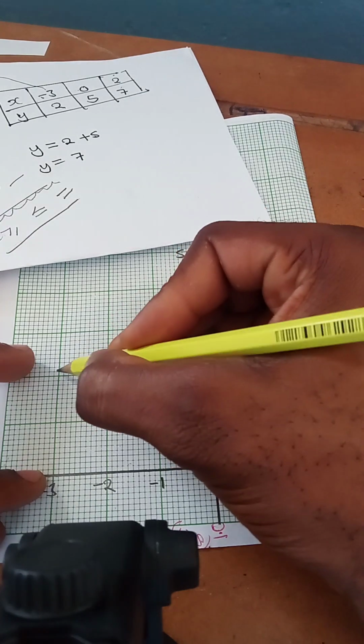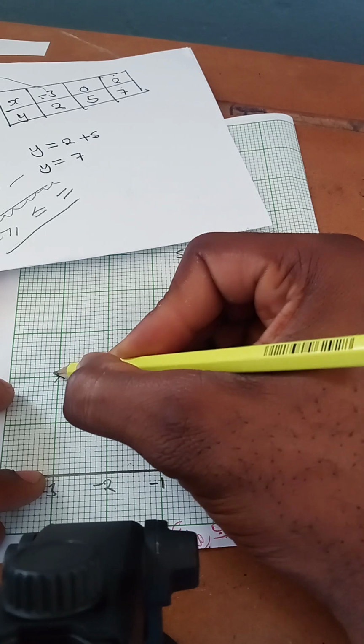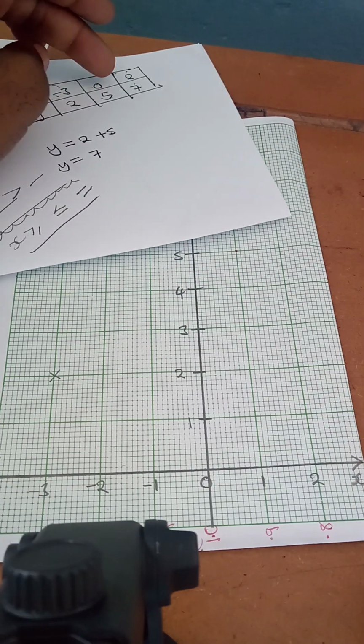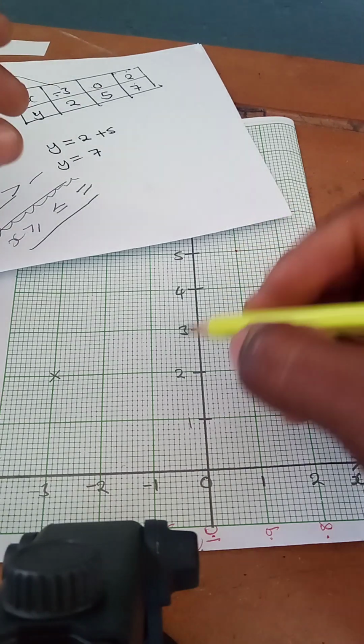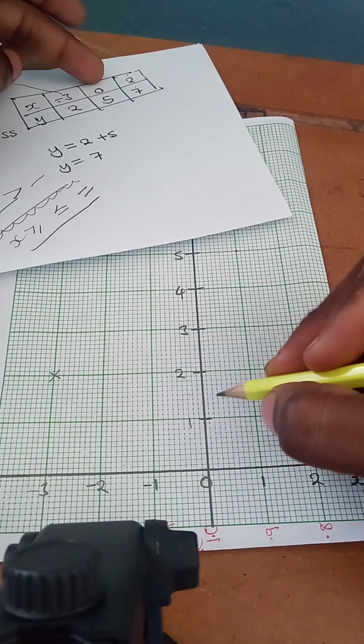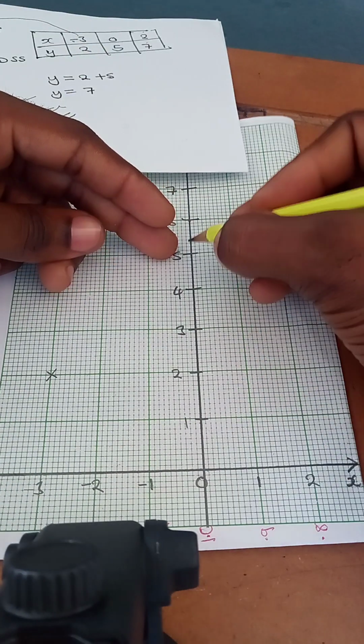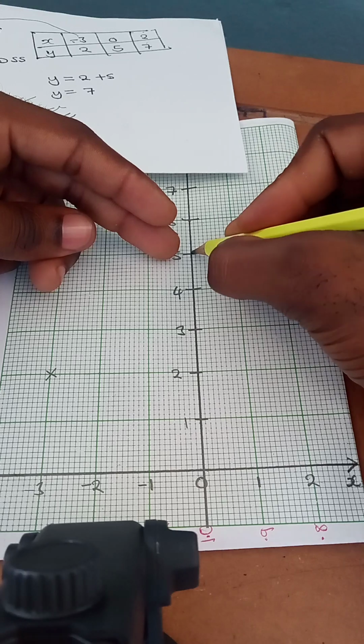So the meeting point is there. You can put a cross like that. And then next we have (0, 5). So in this case, x is 0, and then y is 5. So this is where your 5 is.